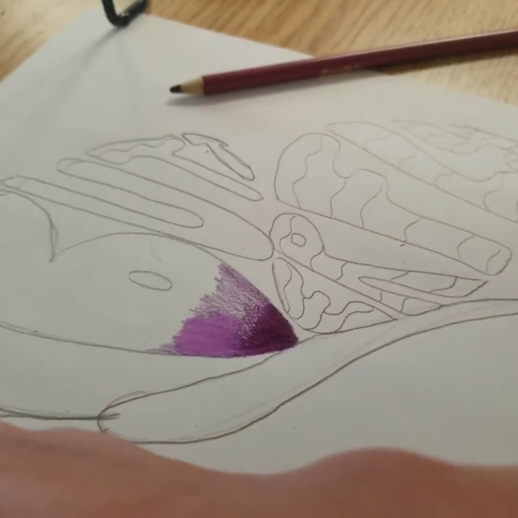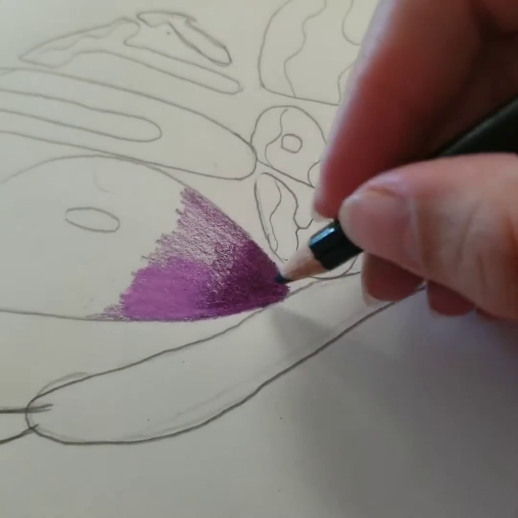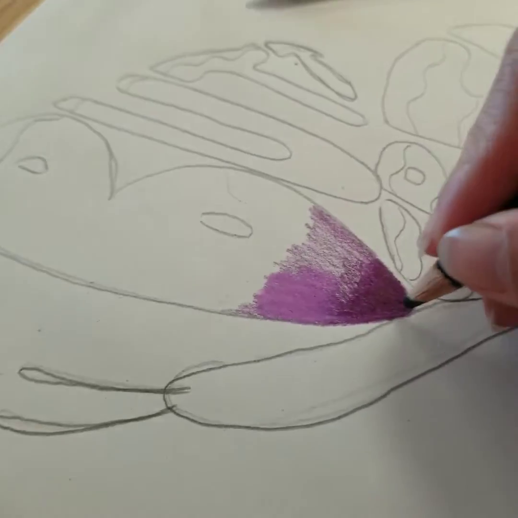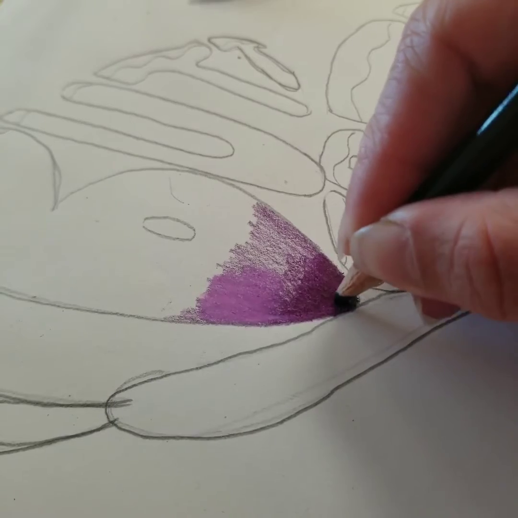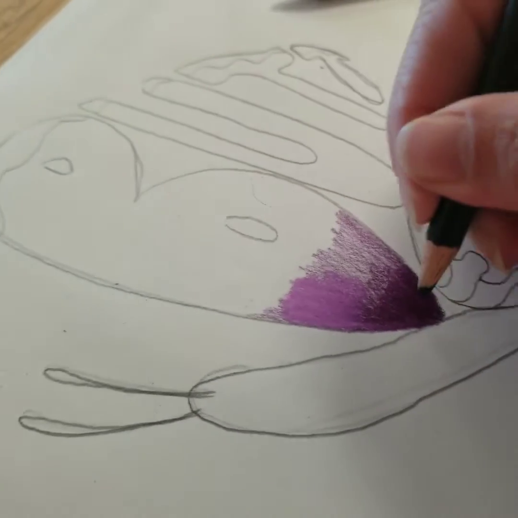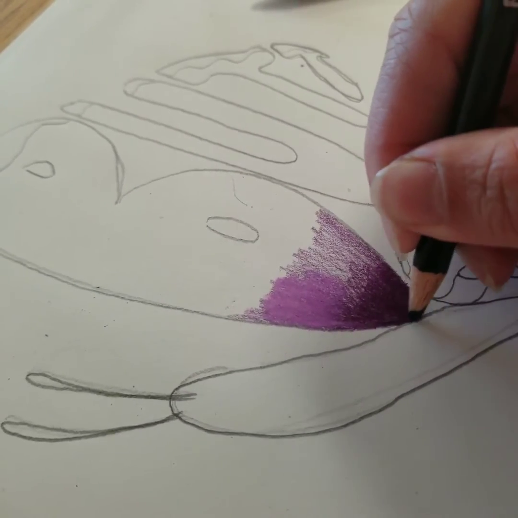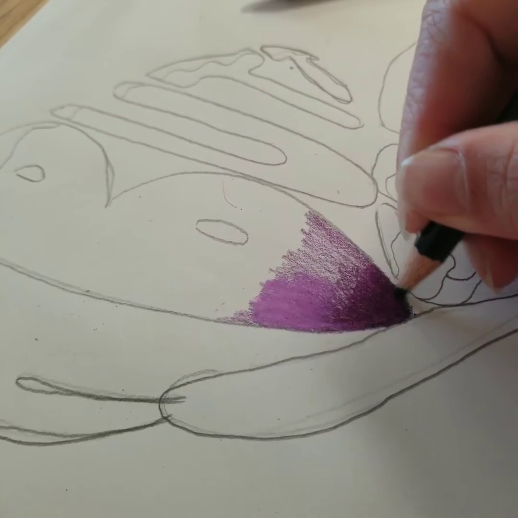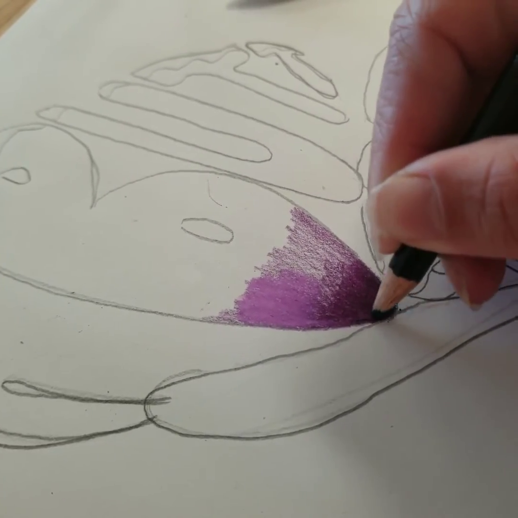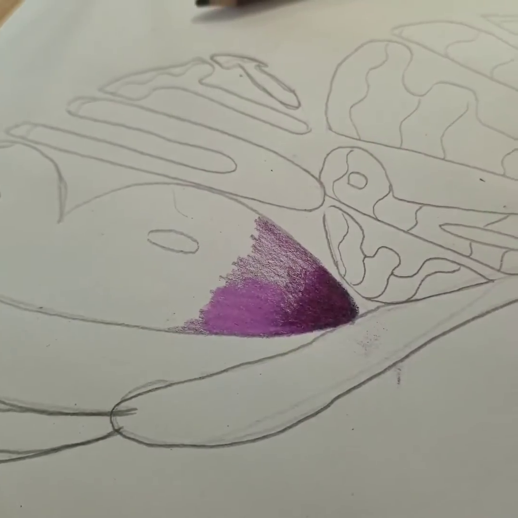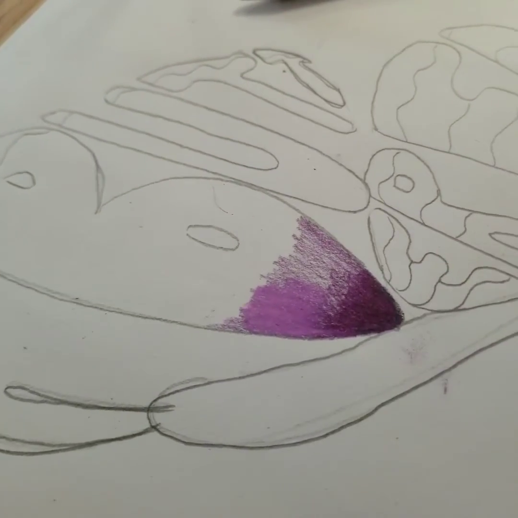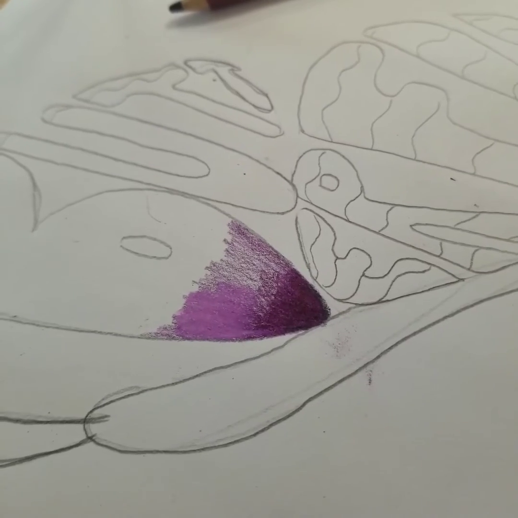You can also darken an area. So say like down here, I want to darken it. I can come in with black and blend a little bit of black on top of that. Again, I'm still going in that circular direction, and I'm starting with a very little pressure because black is a really strong color, okay? So I'm just doing a little bit at a time right there. Got a few little dirty spots there on my paper, that's okay.